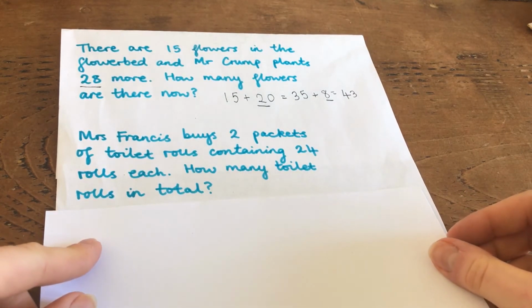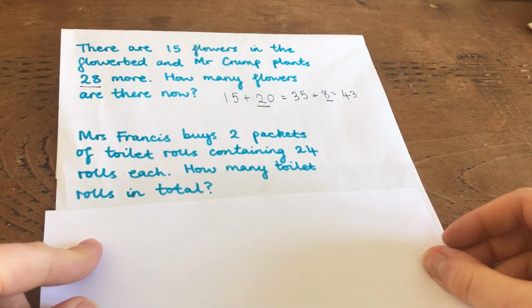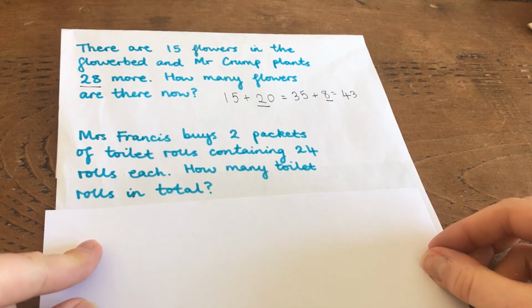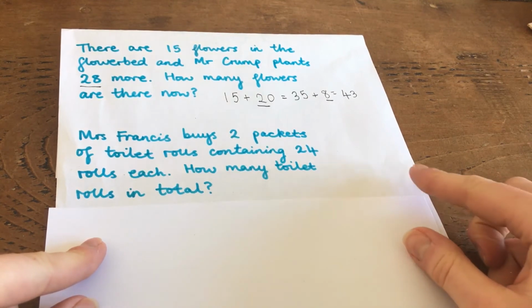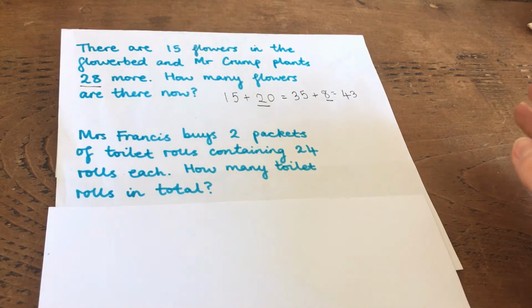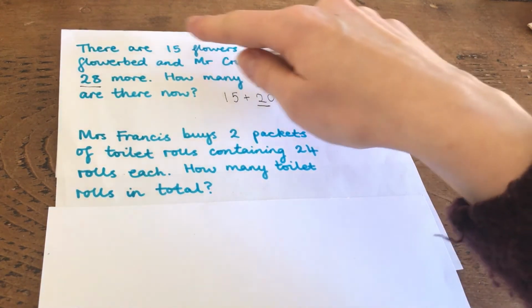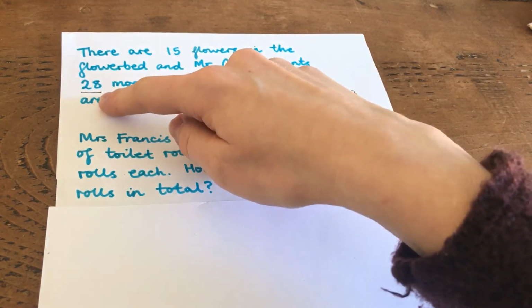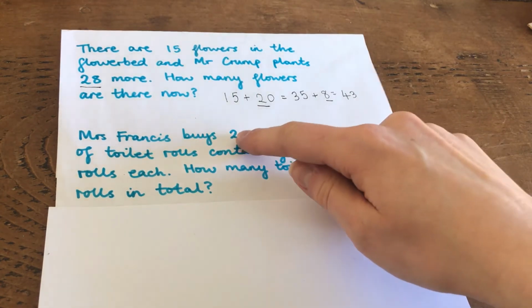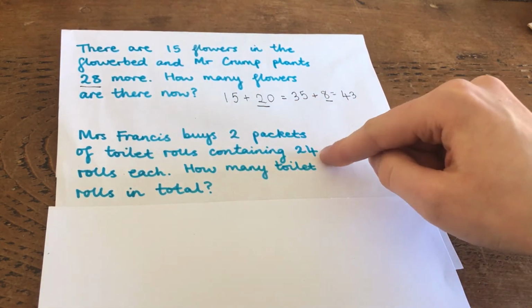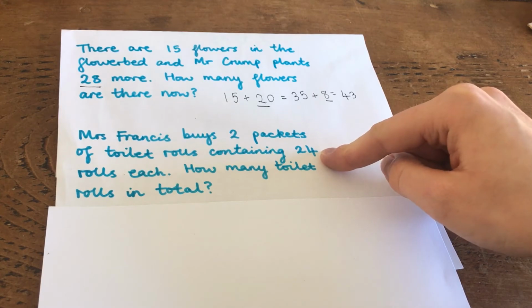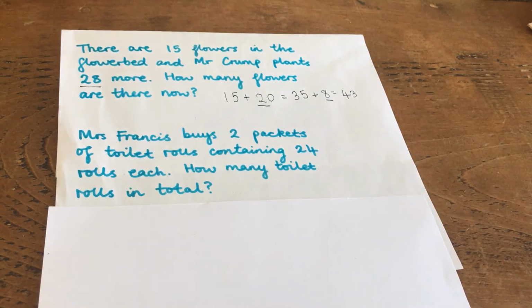Now, this is very similar to the previous question. It's slightly different in that there's not 2 numbers that you're adding, starting with 15, adding 28. It just says you've got 2 packets with 24 in each. So what are we actually adding?